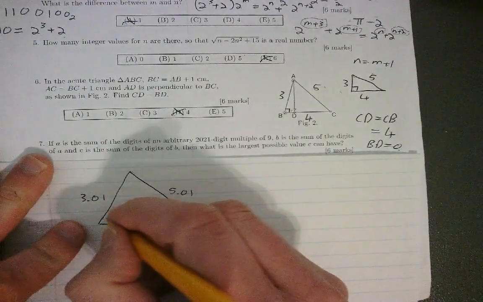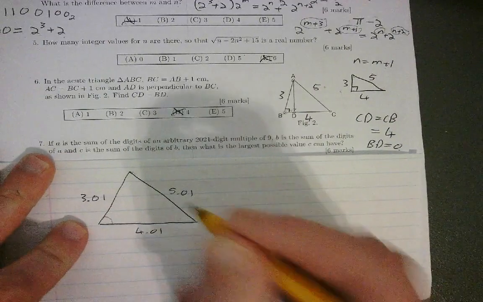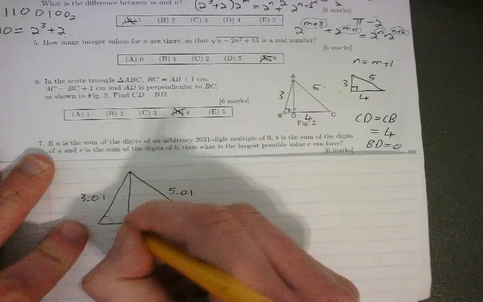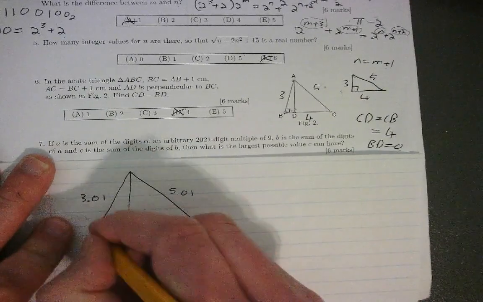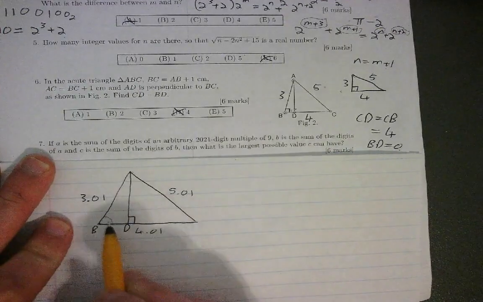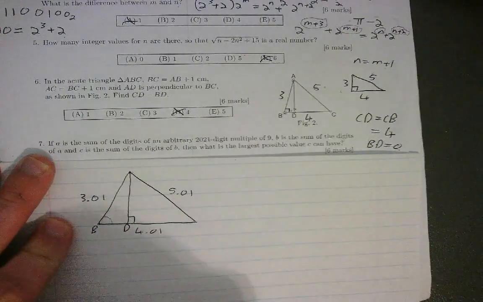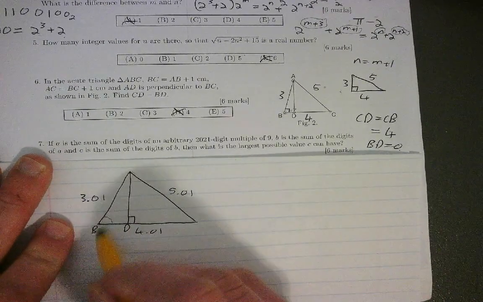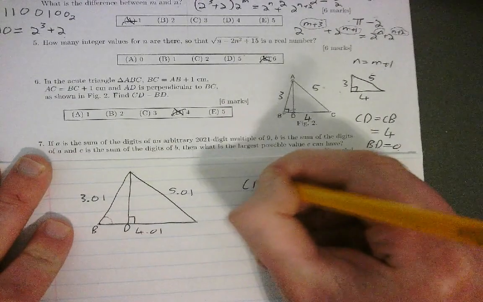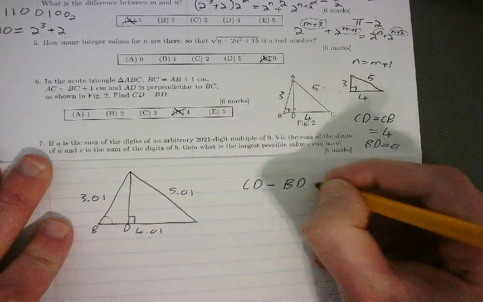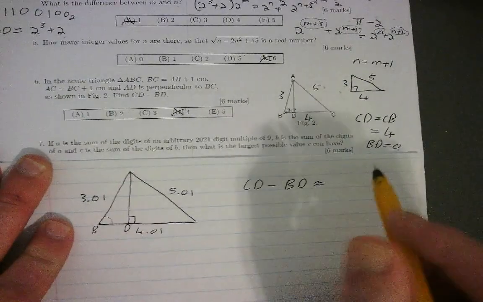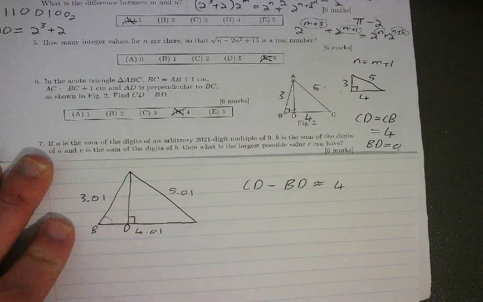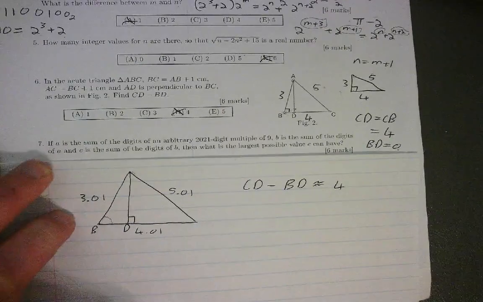Then this angle will still be pretty close to 90 degrees, and this value of D will still be pretty close to this value of B. In other words, all of the lengths will not change very much, and the length of CD minus BD will still be approximately equal to this other value that we found over here, which is 4. So that's one way to look at it.